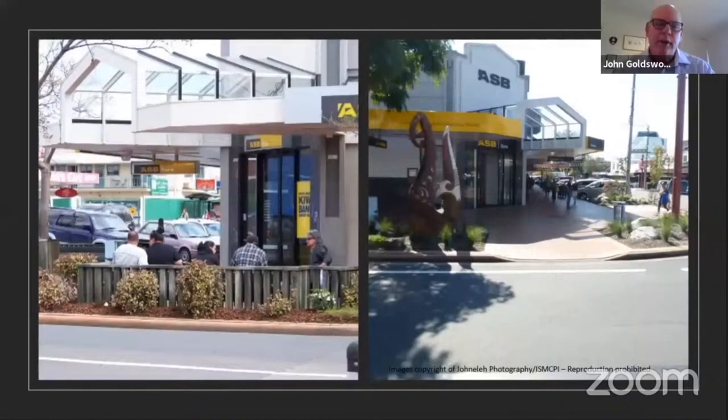Same location, problem there with people loitering and drinking alcohol outside a bank, creating problems for the customers. And the retrofit afterwards was to open up the corner and take away the seating.